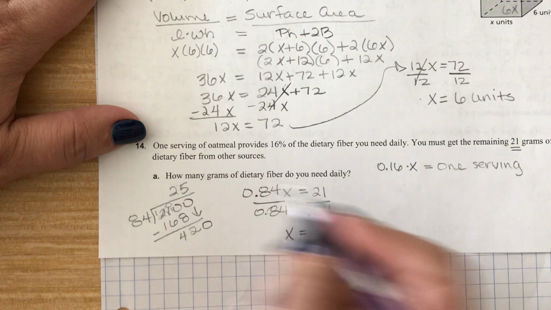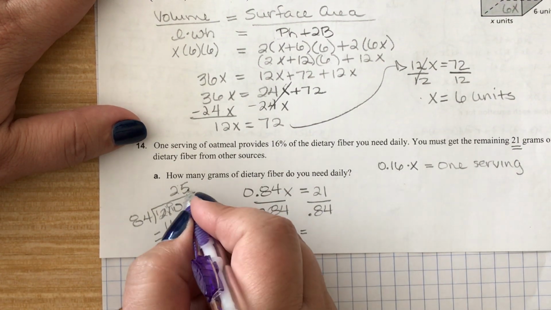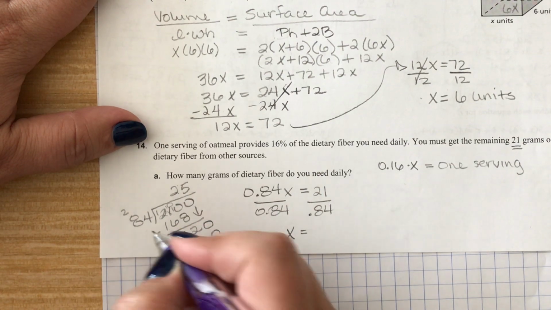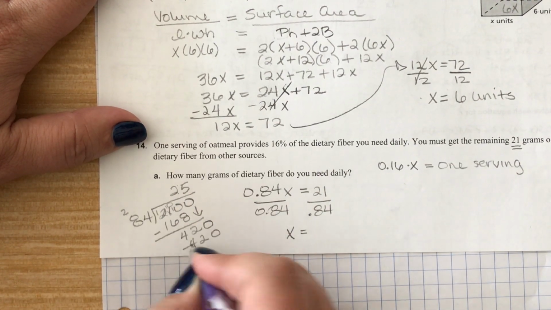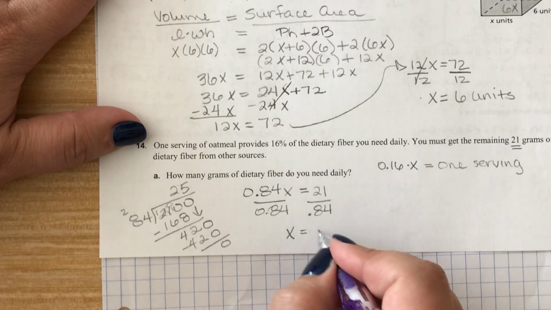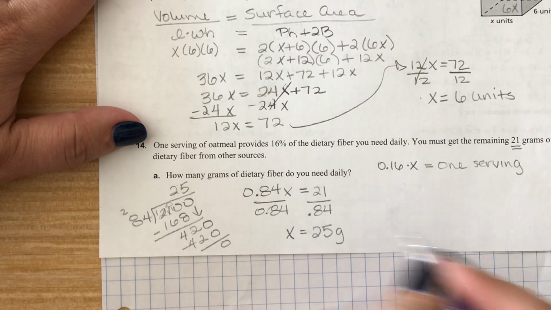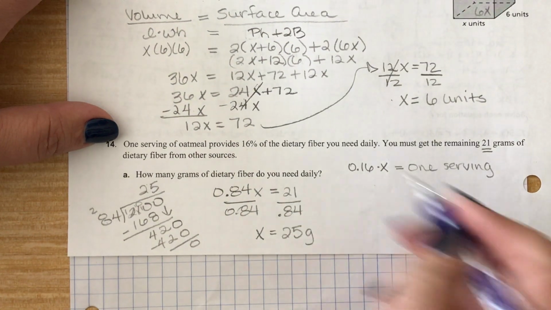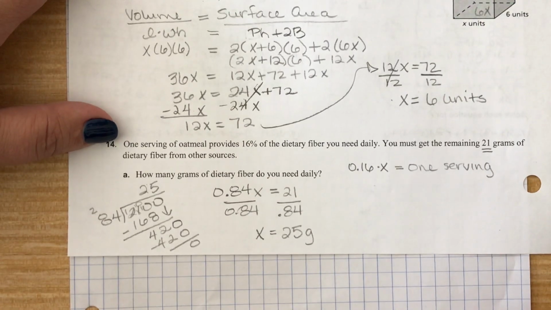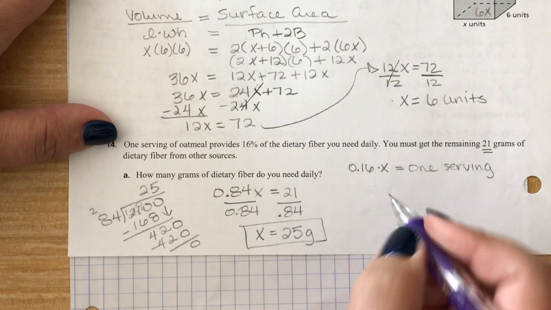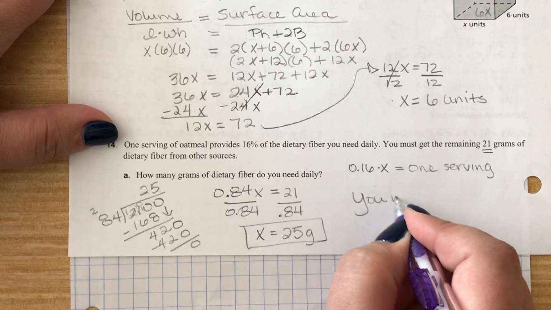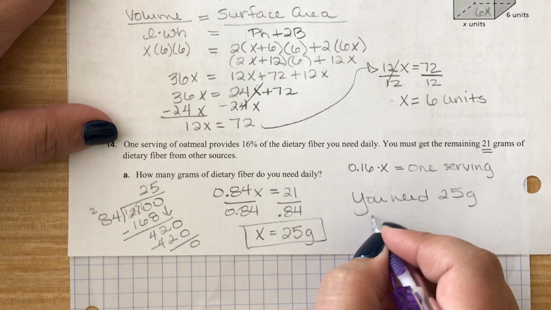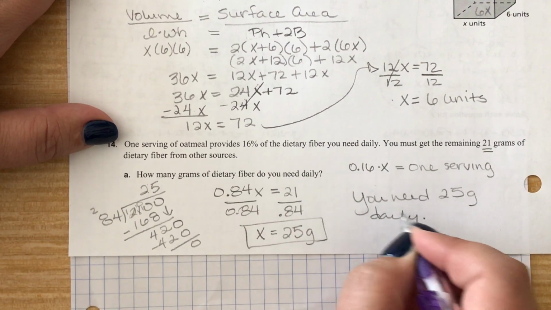Okay, and then I bring this down and I try again. I think I'm going to go for maybe 5 here. Let's try that. 5 times 4 is 0. Carry the 2. This is 40 plus 2 is 42. And awesome. It worked out perfectly. No remainder. So your daily need is 25 grams. You need 25 grams daily to get your full dietary fiber needs met. There it is. So we'll say you need 25 grams daily. Excellent.